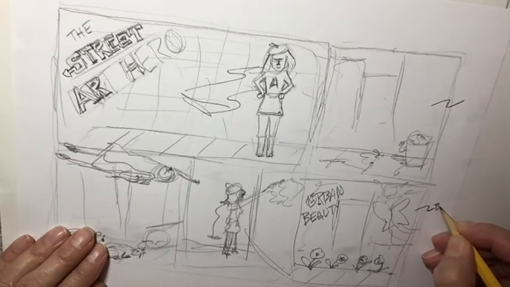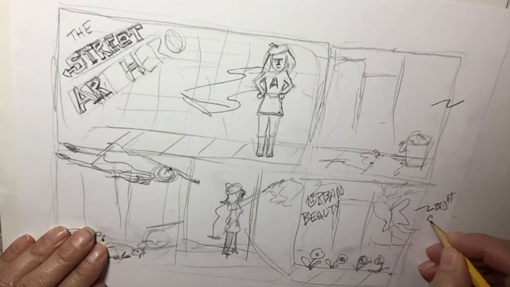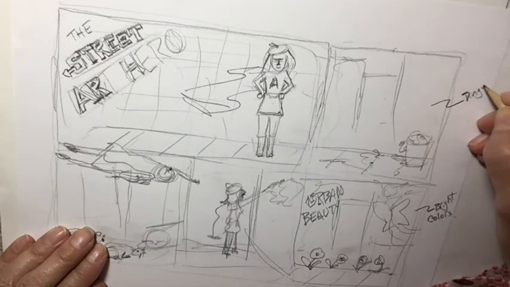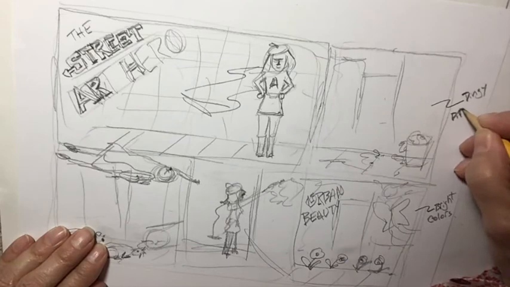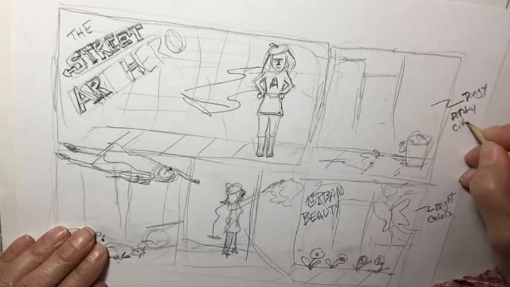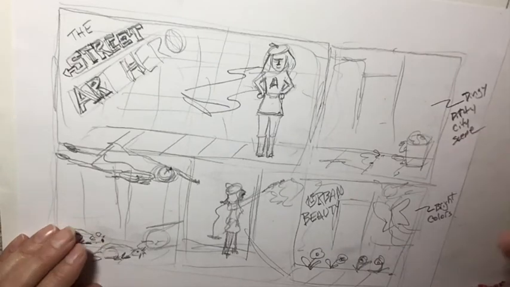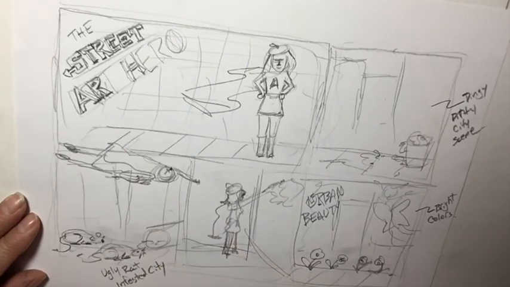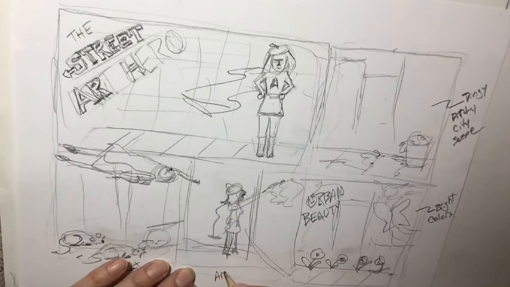Bright painted, bright colors, dingy, dirty, city scene, ugly, rat infested, city, art hero to the rescue.